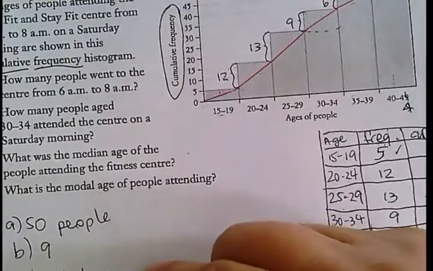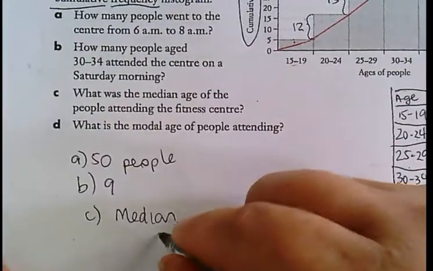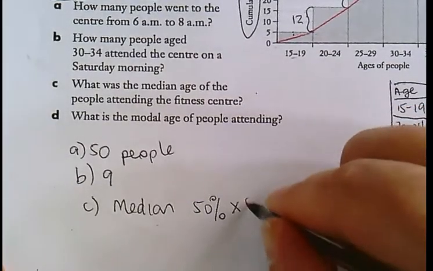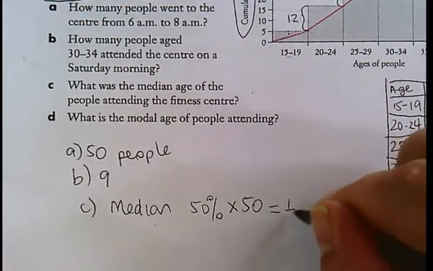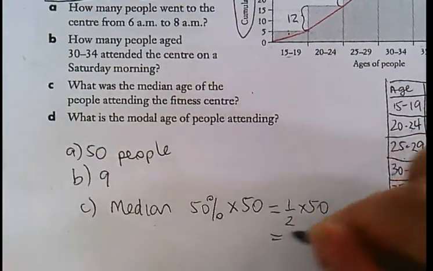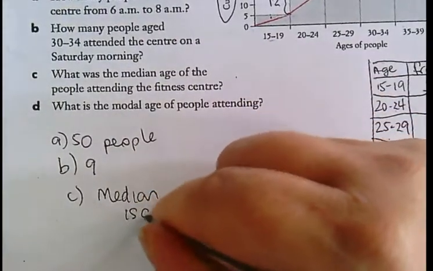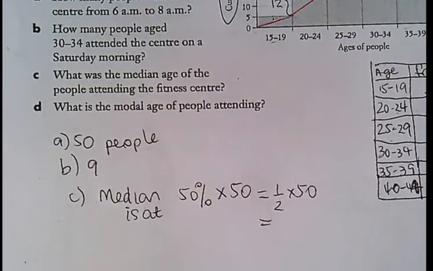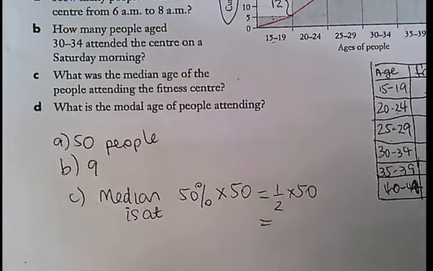So the median is at 50%. You just go 50% or half of 50. That's a half of 50 is what? Median is at the middle. I don't have to average two numbers for this when you're reading it off the graph. Median is the halfway mark, isn't it?